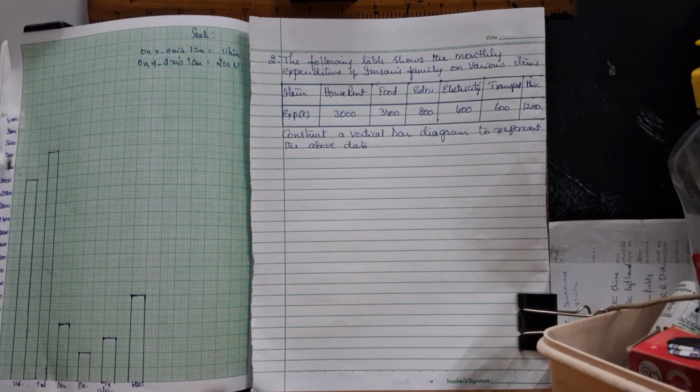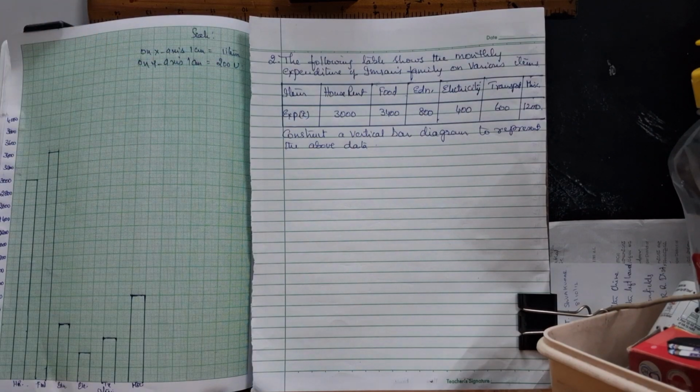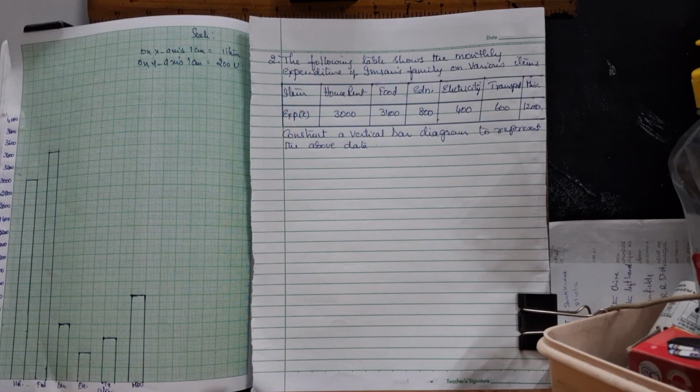On the y-axis, I have taken the scale as 1 centimeter is equal to 200 units, because this will not be sufficient for me to get 3,400. So I have taken like this: 200, 400, 600, 800, 1,000 like that.